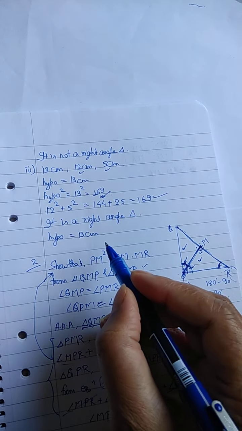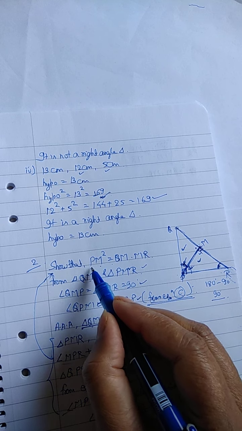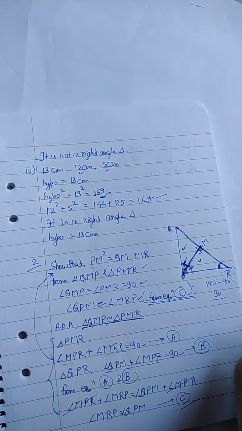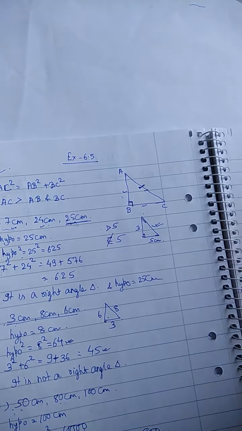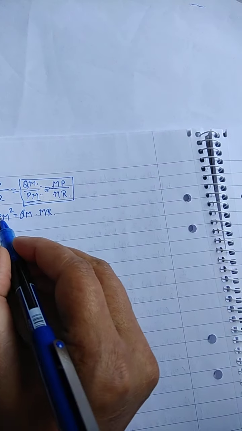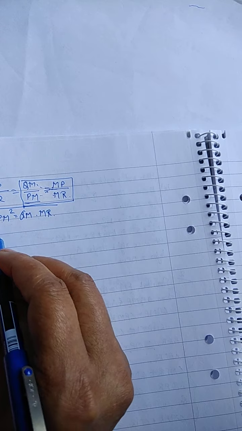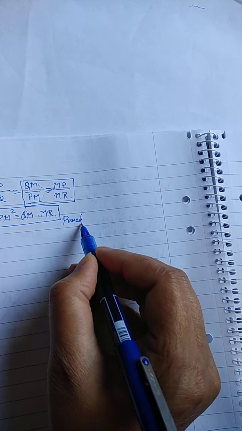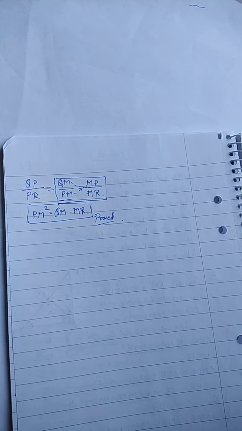See here, PM square equal to QM multiplied by MR, right? So this is done now. The same thing we had to prove.